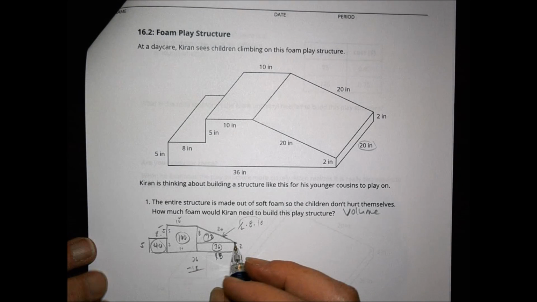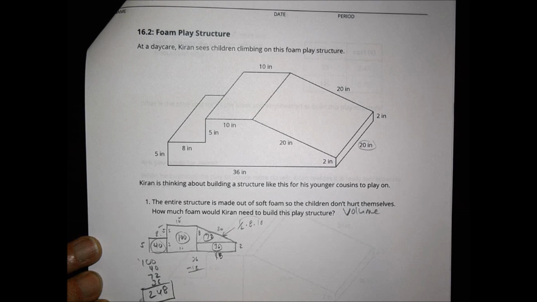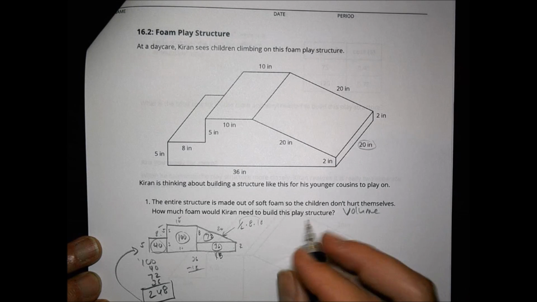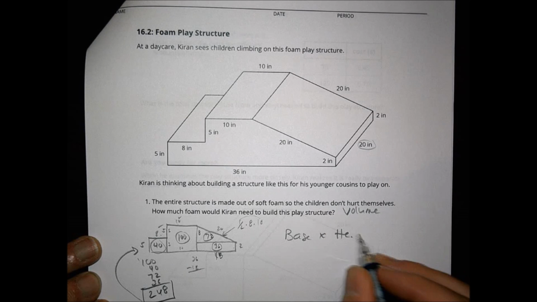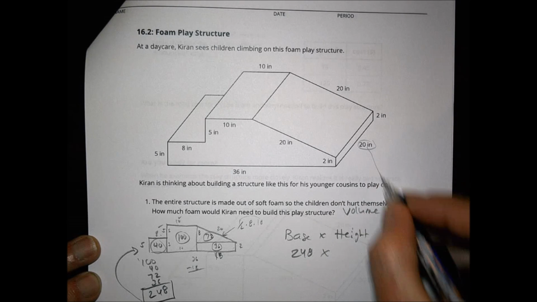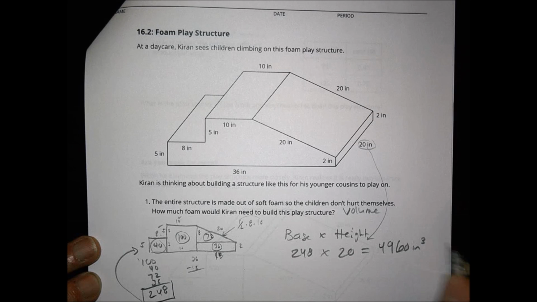So the area of this base is going to be 100 plus 40 plus 72 plus 36. That's 8, and 14, carry the 1, 248. That's the area of the base. Okay, we're good with that part. To find the volume, it's base times height, so we have 248 times the height, which is 20. That's going to equal 4,960 inches cubed.